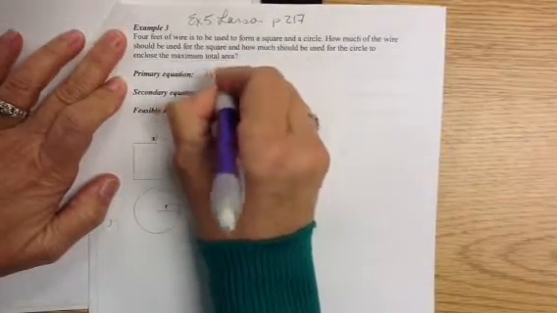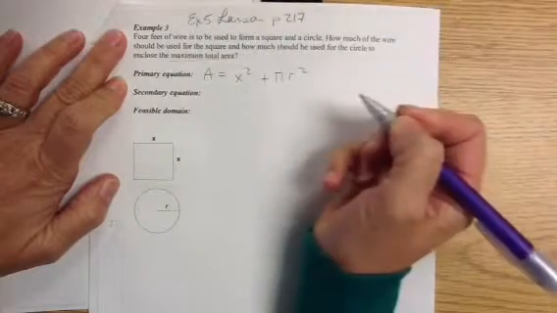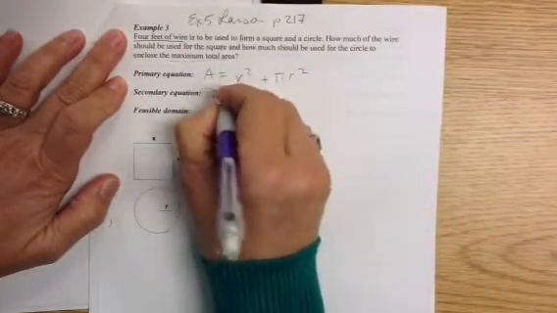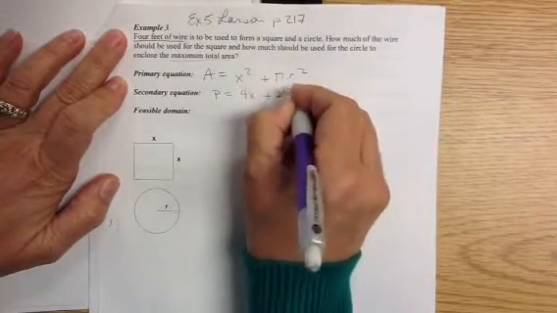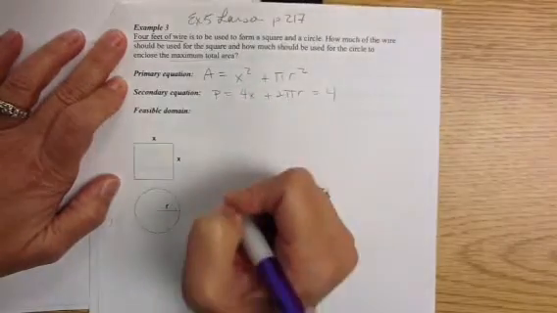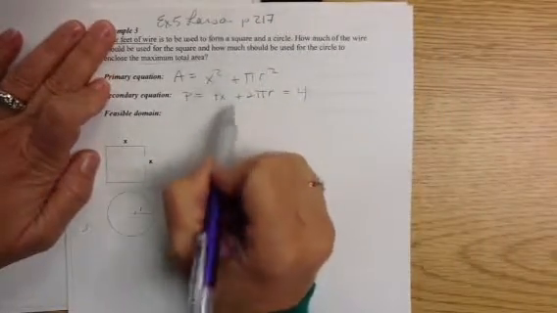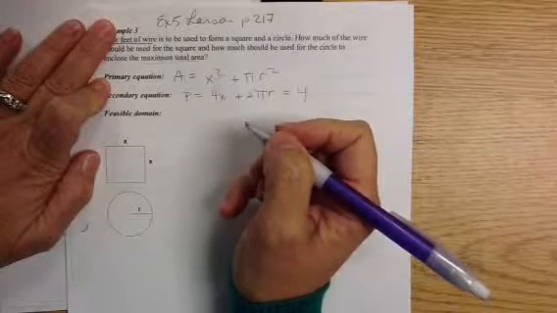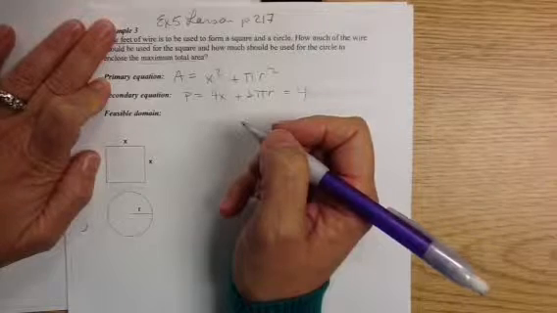Well, let's see. The area is going to be the square plus the circle. And they tell us that we only have 4 feet of wire. So basically we're looking at the perimeter, 4x plus 2 pi r, and that equals 4 feet. Now, I've got x's and I've got r's, and I've got to look to see how big this is supposed to be.